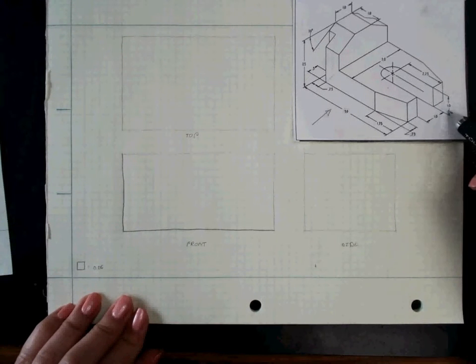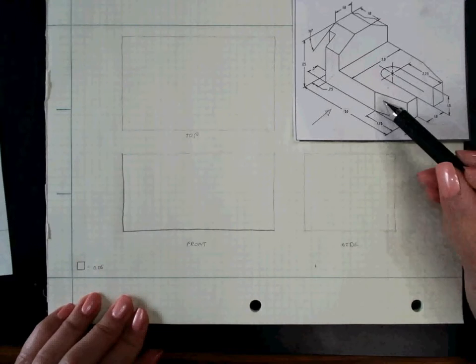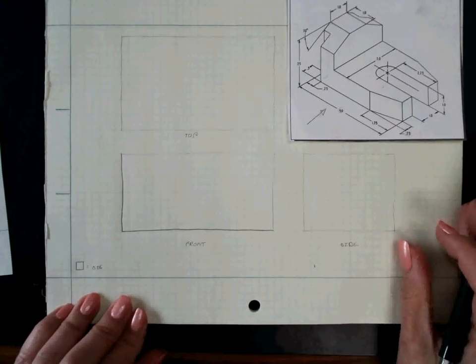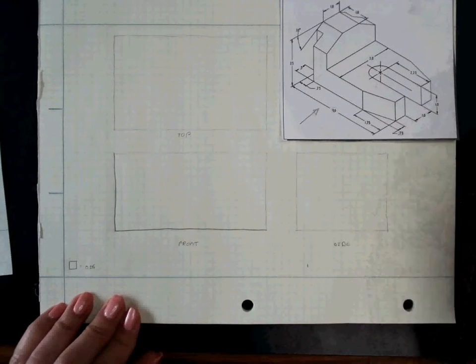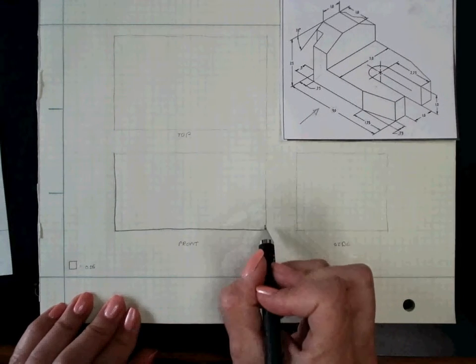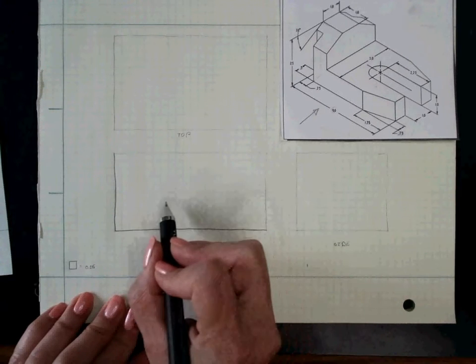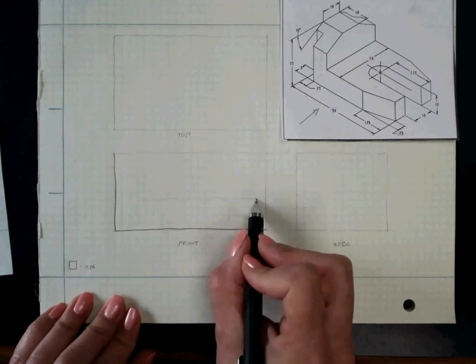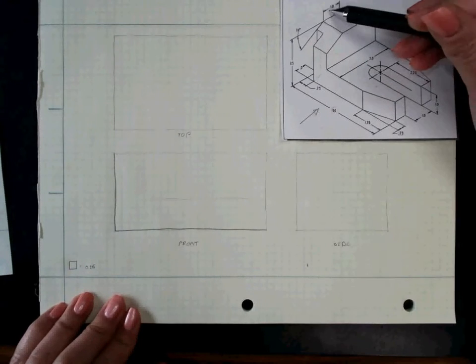The next thing we notice is that this thing is 1 inch. This extended part of my piece is, sorry, I'll scoot that over so you can see it. There we go. 1 inch thick. So that means I've got an edge at 1 inch.